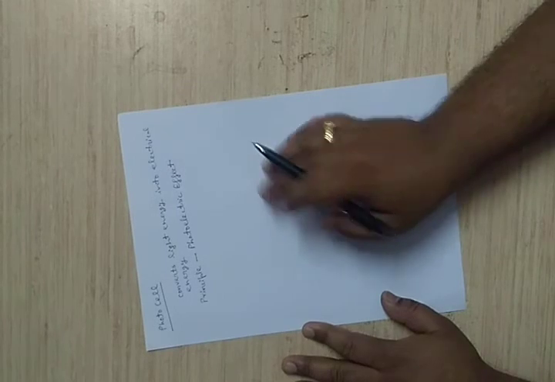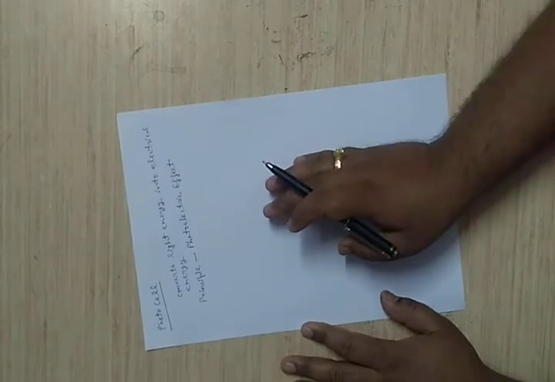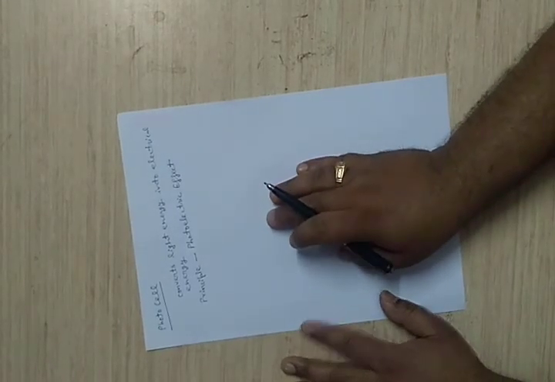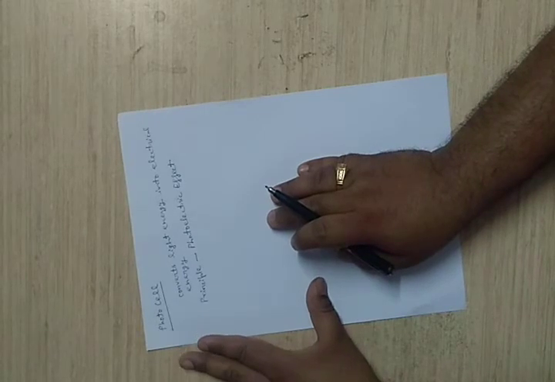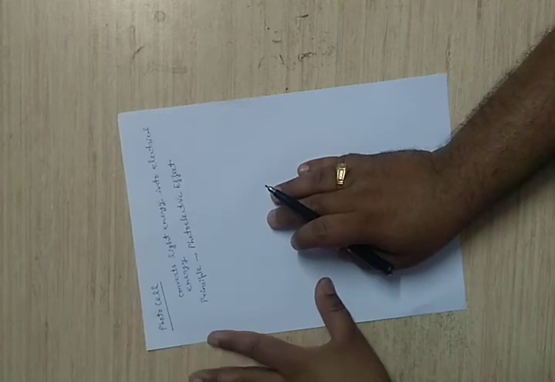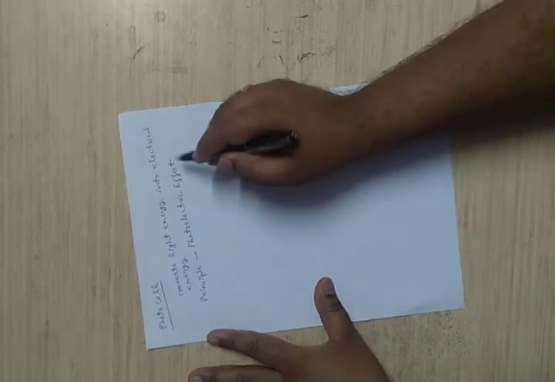That is, when some light is irradiated on a metal surface, and if this light is greater than some threshold frequency, then electrons will be ejected from the metal surface. And if we connect any circuit so that electrons can pass through the circuit, then a photoelectric current is produced in the circuit. So that is photoelectric effect.